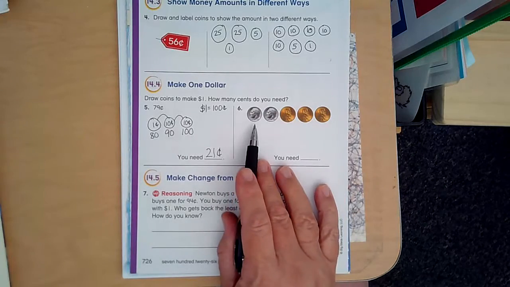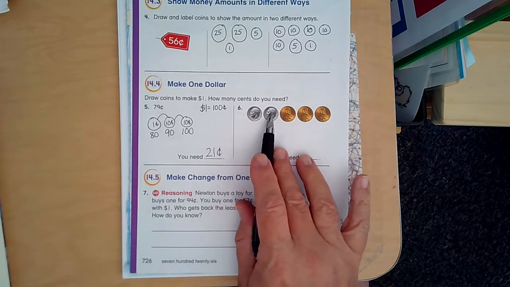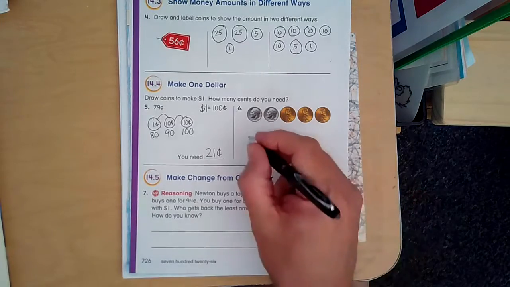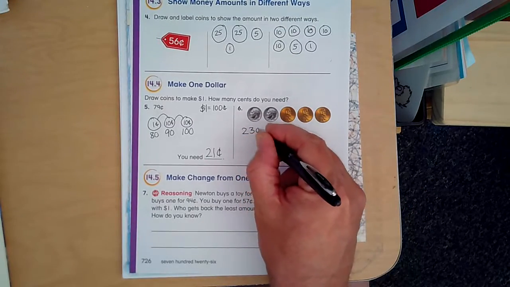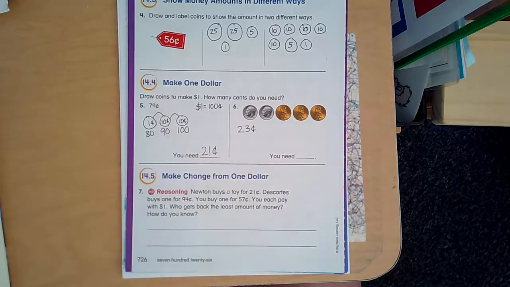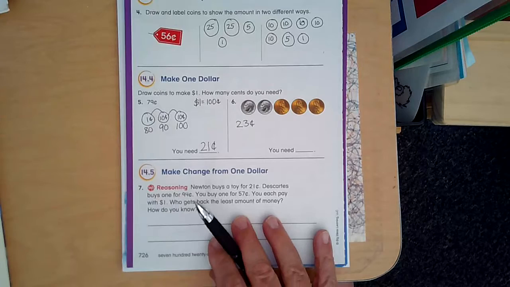Let's see if you can do this one on your own. I have 23 cents. How much do you need? All right, try to find that one out. And this one, let's see if I have time.